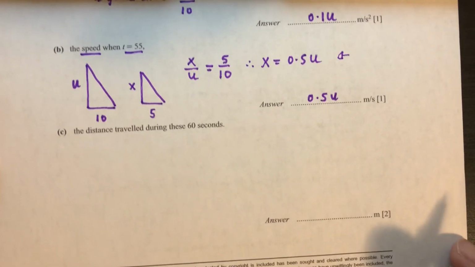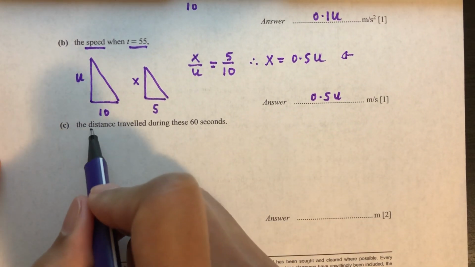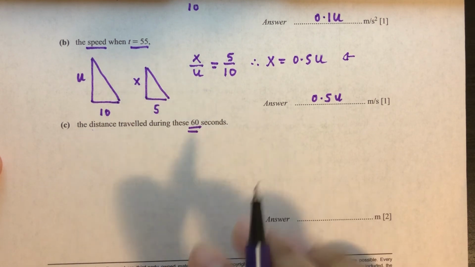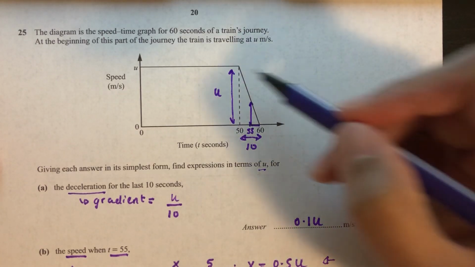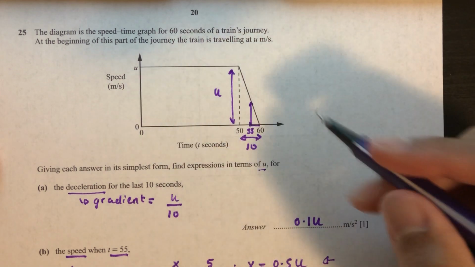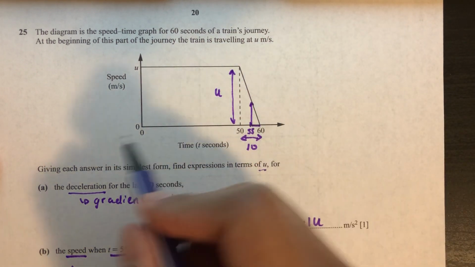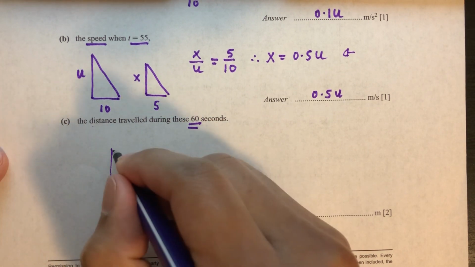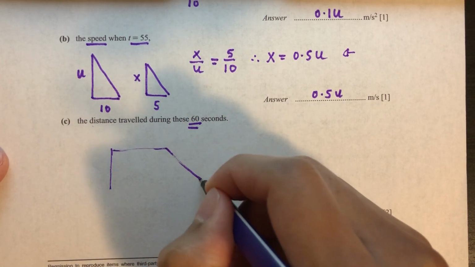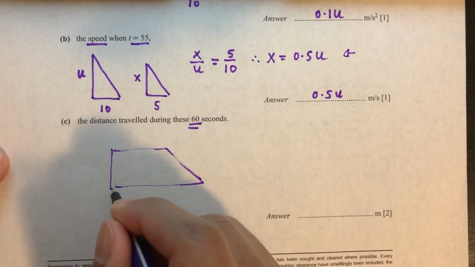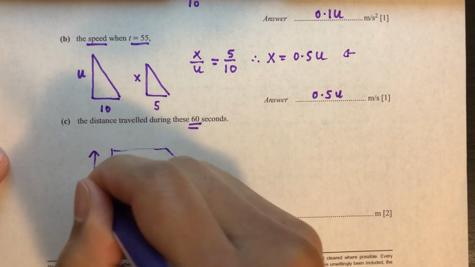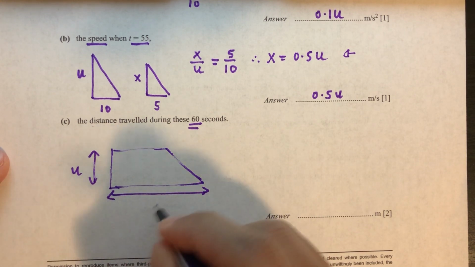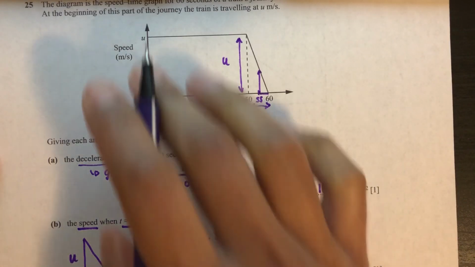And the last question, find the distance traveled during these 60 seconds. Distance traveled is just the area on the graph, and this is a trapezium. So the trapezium that we have is, I will draw this again here. That's the trapezium that we have. The height is u, and this side is 60, and this side is what?